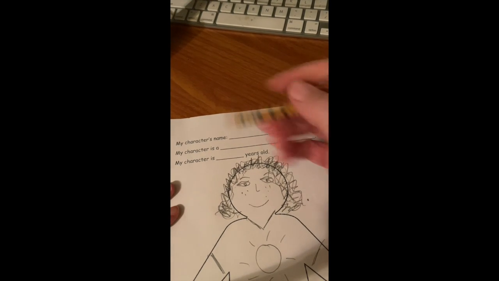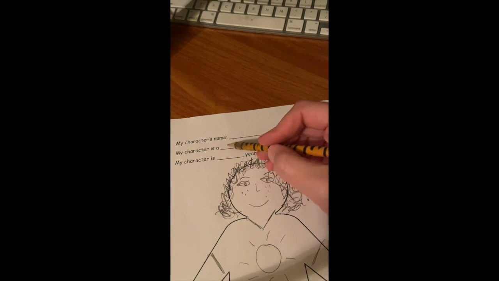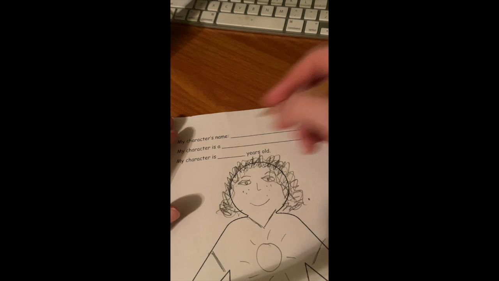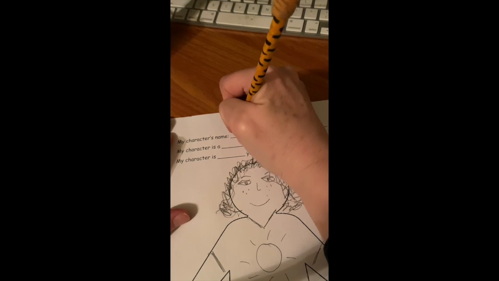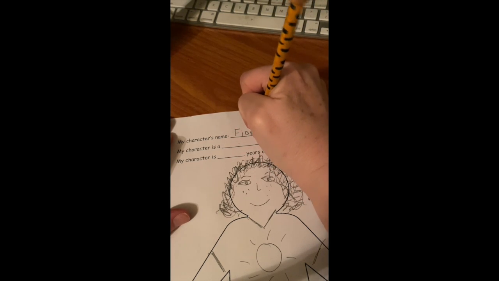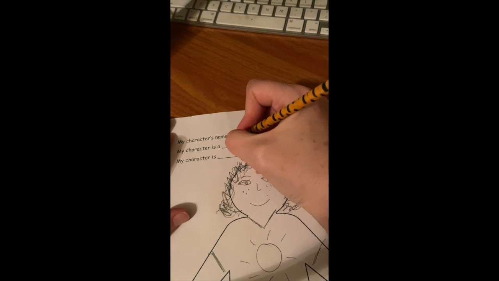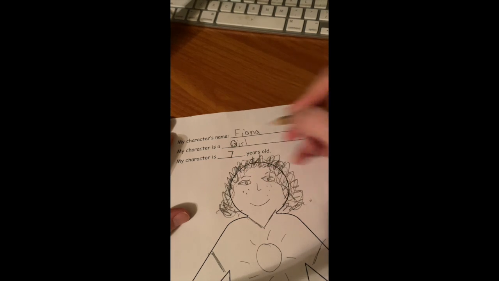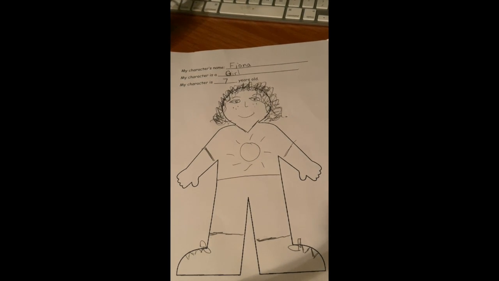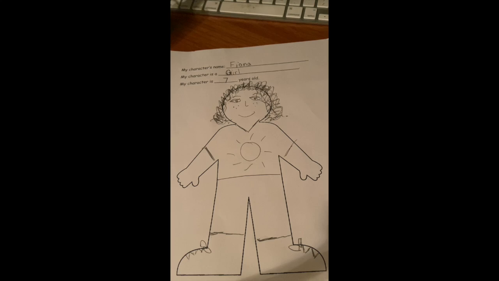I'm going to give my character a name. And then I'm going to tell that my character is a girl and how old my character is. So there's a name that I actually really love. And for some reason, with her freckles and her hair, I just think a perfect name would be Fiona. So I'm going to name my character Fiona. And my character is a girl. And she is 7 years old because I want my character to be in first grade. So I'm going to spend some time adding color to this picture, and then I'll show you what it looks like after that.